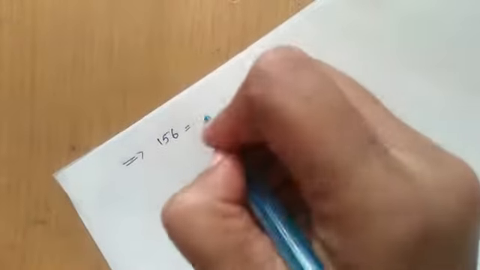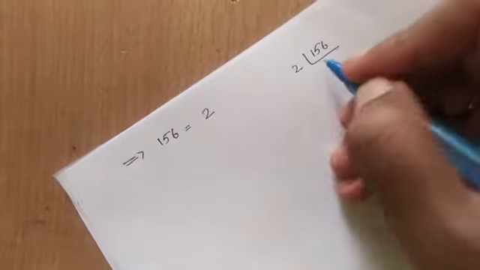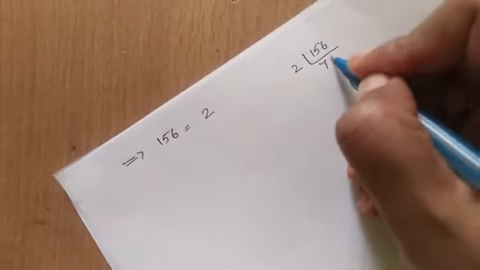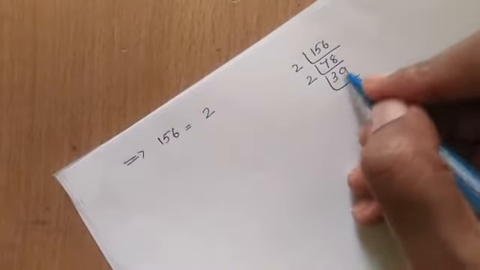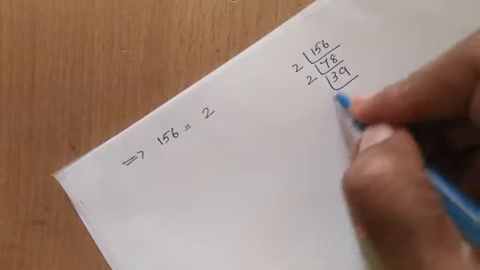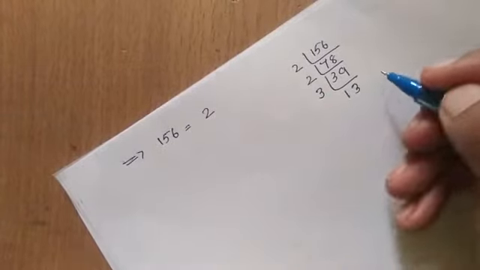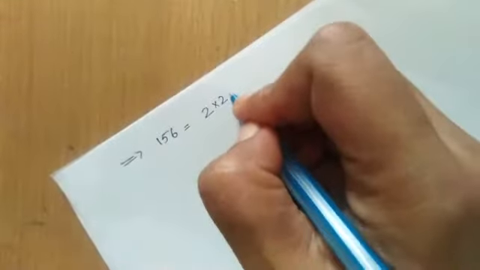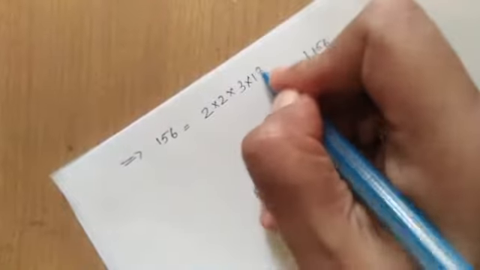Next question, 156. 156 divided by 2, 78, 2, 39, 3, 13. Here the sum is 12, and it is divisible by 3. So 3 into 13. 13 is a prime number. So we can represent 156 as 2 into 2 into 3 into 13.